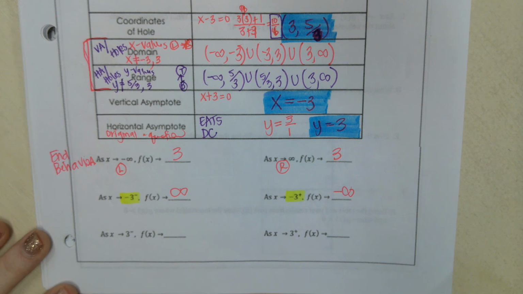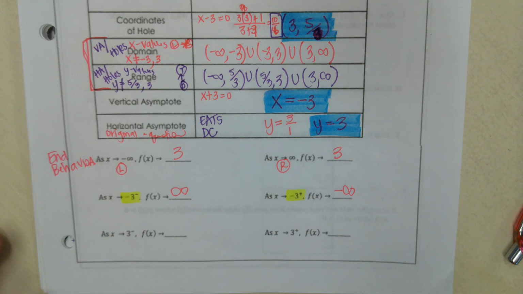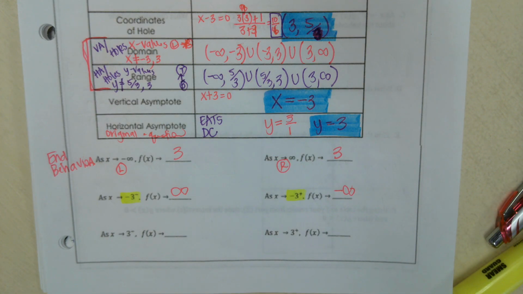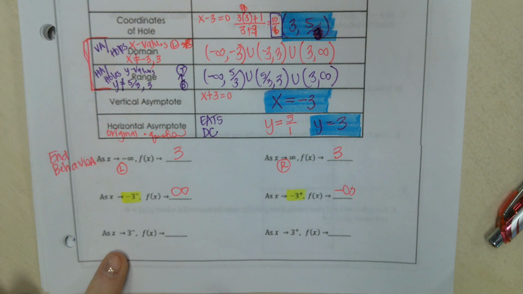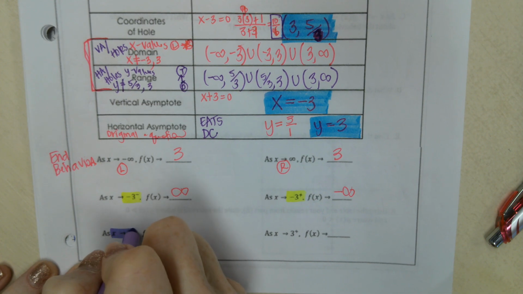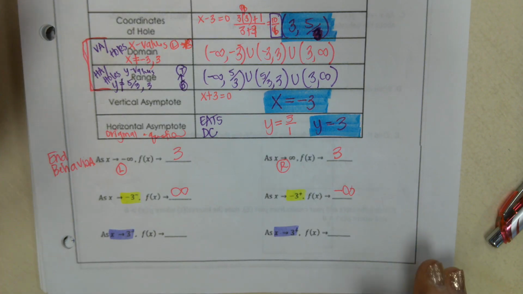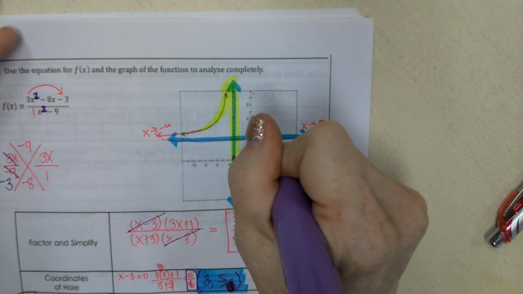Okay, you're looking at the arrows and where they're pointed. Okay? All right, next, I'm asked to look at as x approaches positive 3 from the left and as x approaches positive 3 from the right. Hey, where's positive 3, or what does positive 3 hold for this graph?